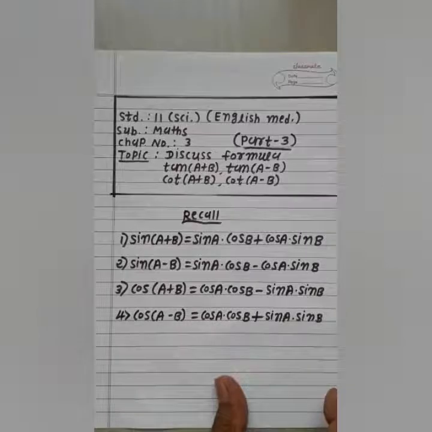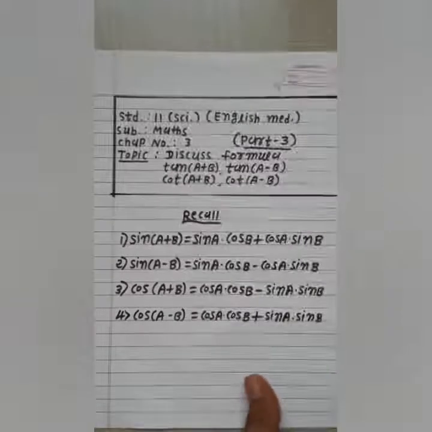Now, related to these formulas, let's discuss one example.